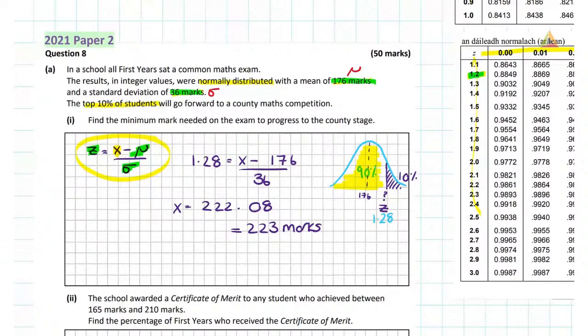Okay, so again, we're basically looking for your Z value first, and we found that by using our log tables, page 36 and 37, and then we used our standardizing formula to change that back into marks in this case.